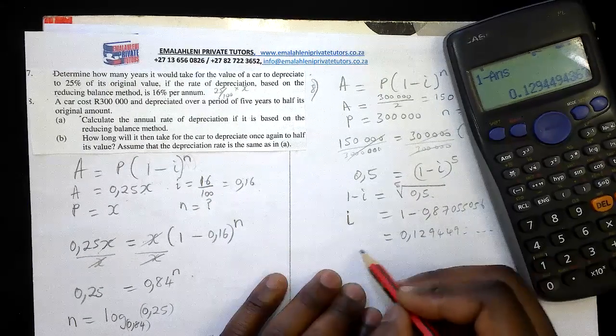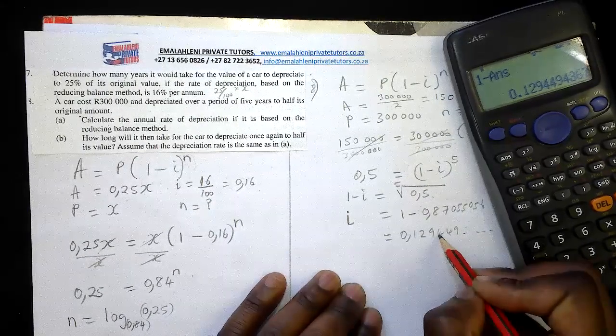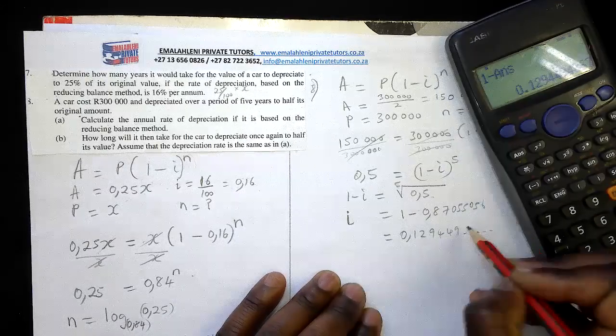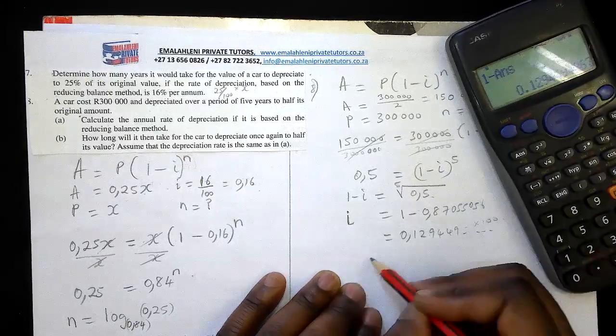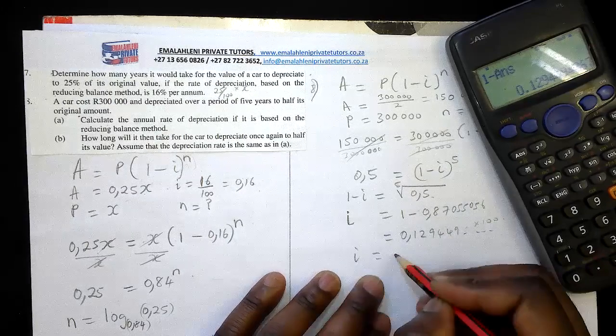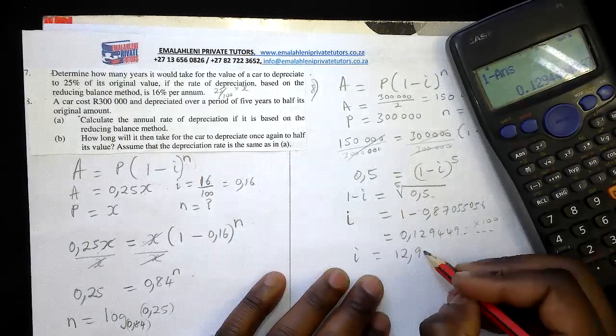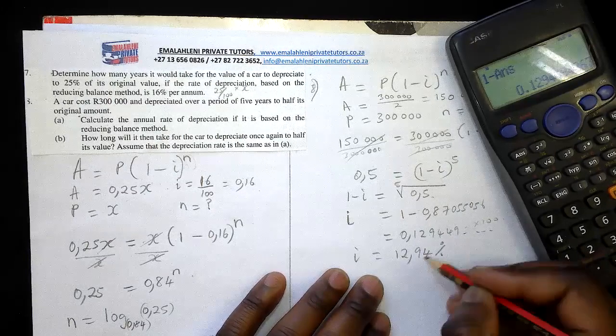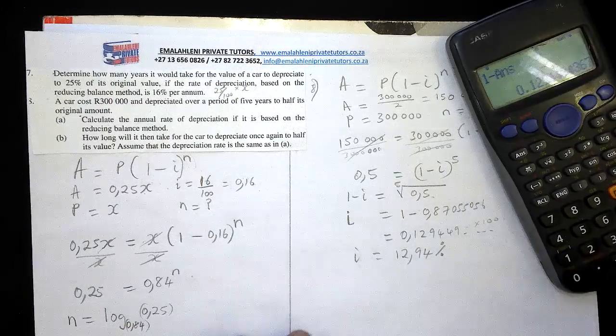Then our i, we remember what we do, we just multiply by 100. Then we get i equals 12.94%. So that's our value there, 12.94%.